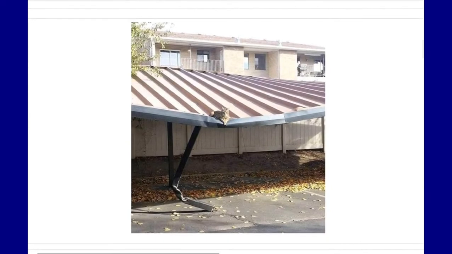Right, so here we have a cat on a broken metal awning. You could say they're correlated. The cat's in the middle, the awning's broken. But does that mean that the cat actually caused the awning to break? Even though there's a correlation, they're both in the middle, does that mean that one caused the other?